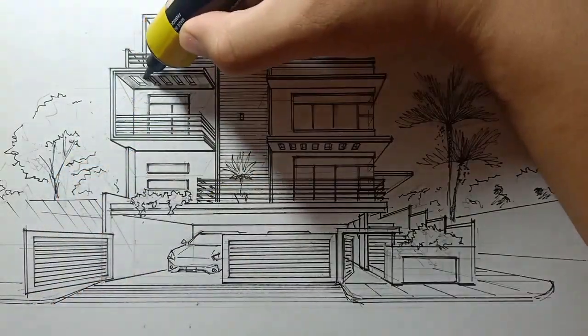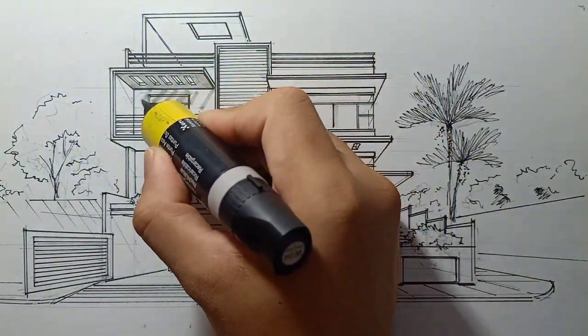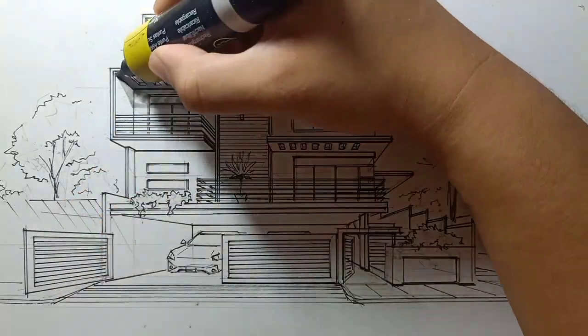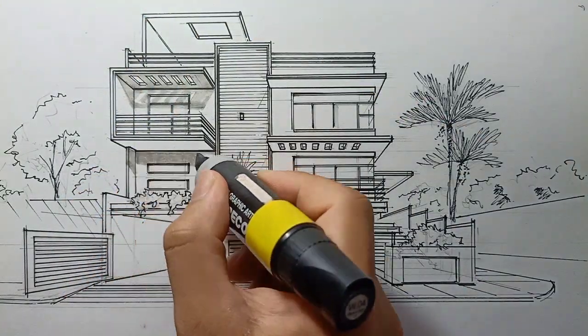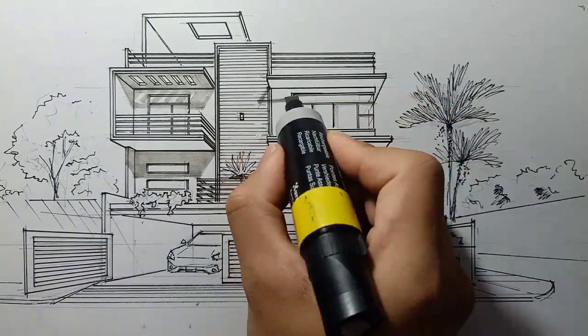And for the shades, I am using Warm Gray 4, but later on, if I'm not yet satisfied with the darkness of the shades and shadows, I can use a darker tone of Warm Gray, which is the Warm Gray 7.